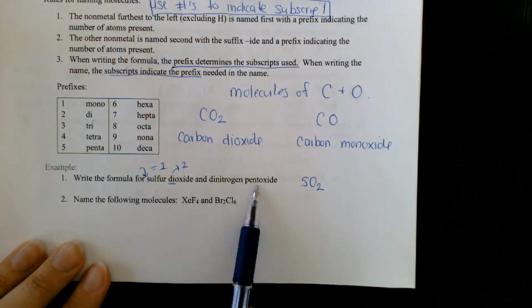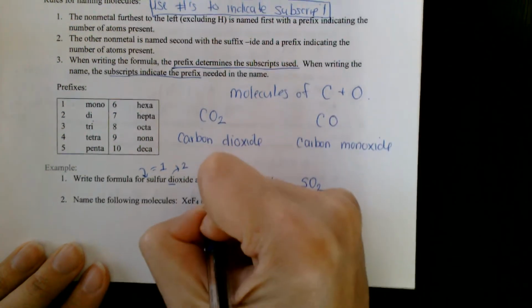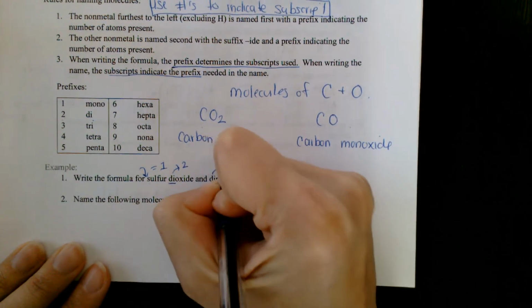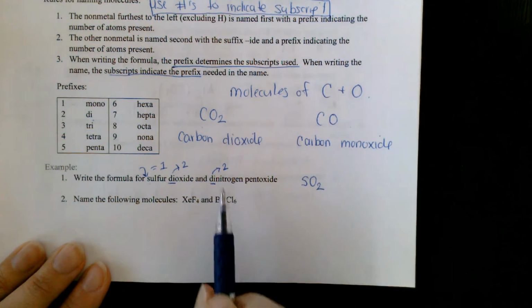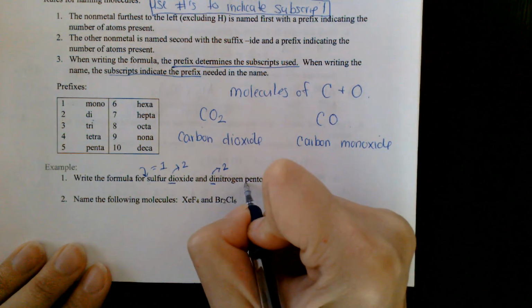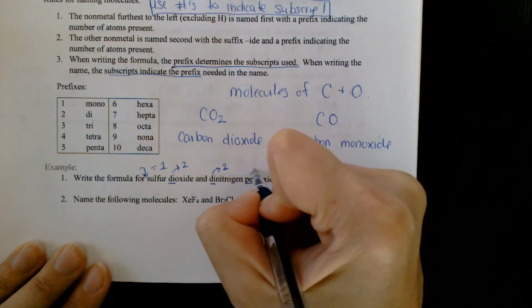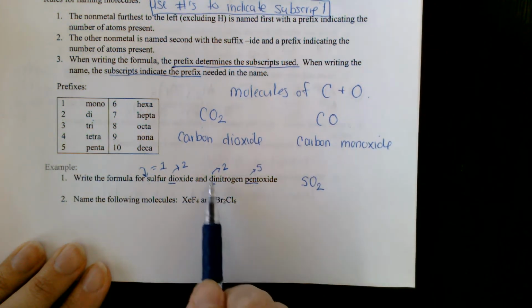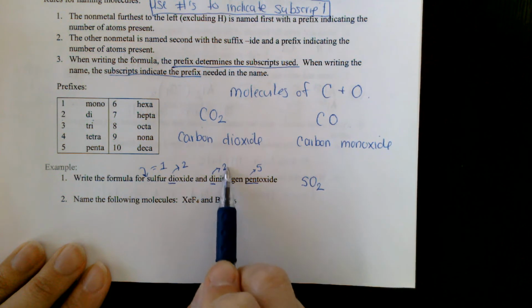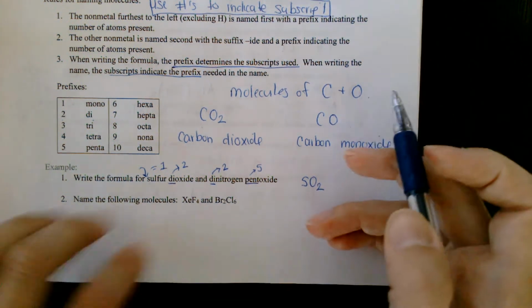Okay, so we look at our next one, we have dinitrogen. Again, our di tells us our subscript is 2. Then we have pent. So pent is 5. So we have nitrogen with a subscript of 2 and oxygen with a subscript of 5.